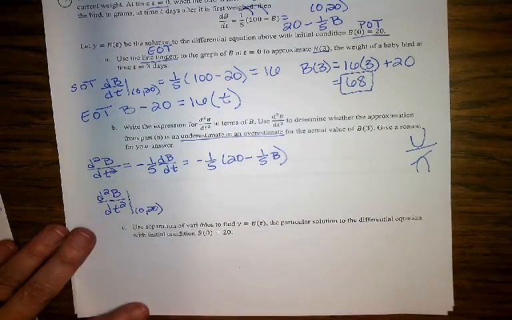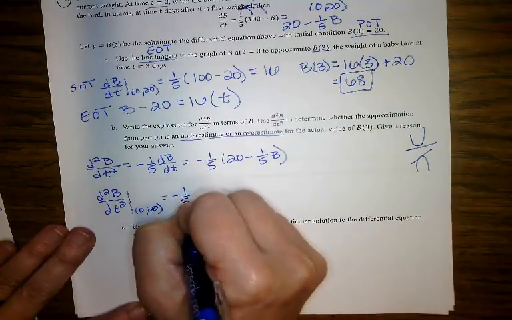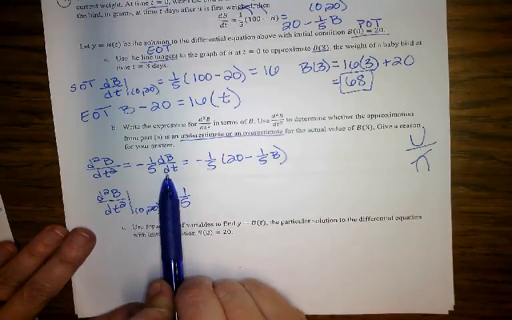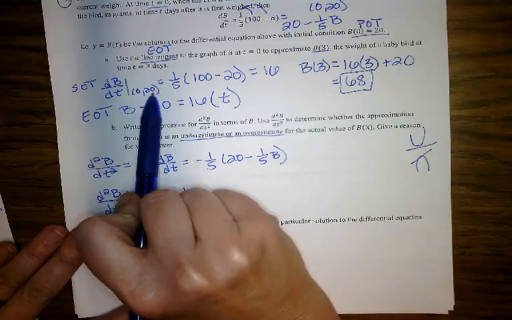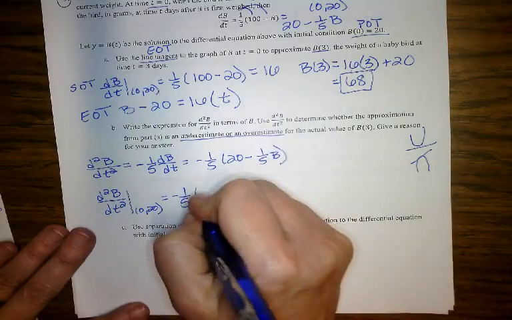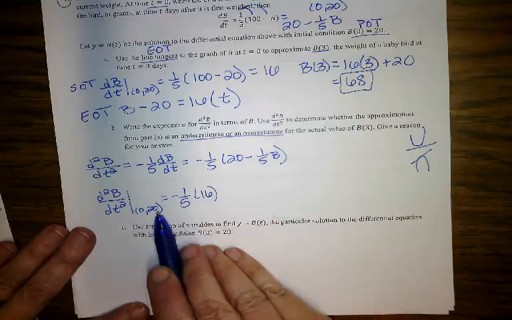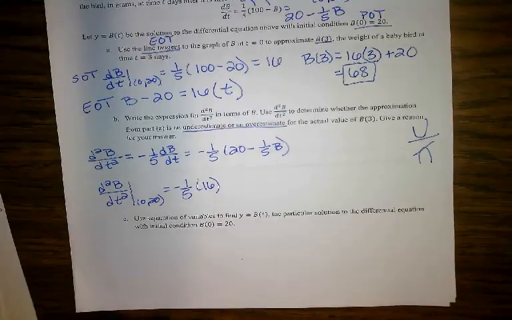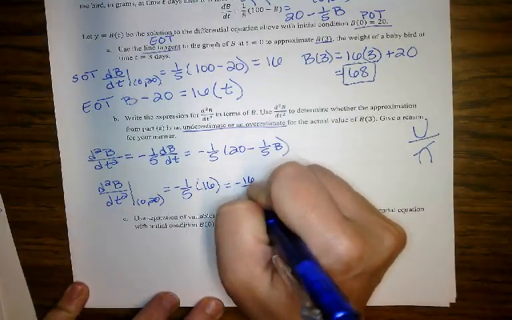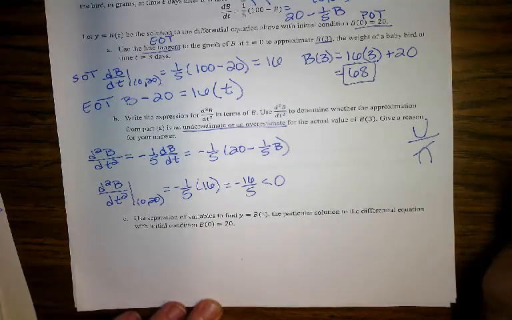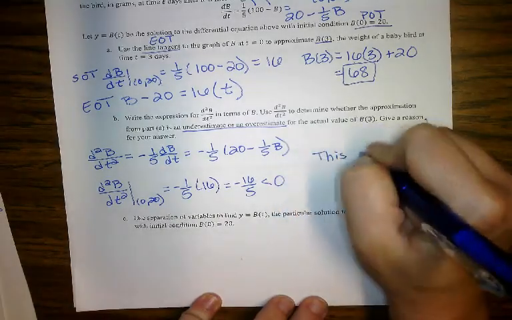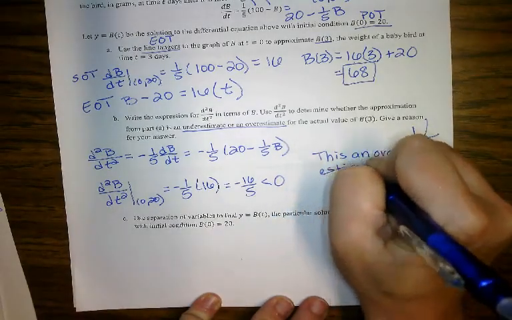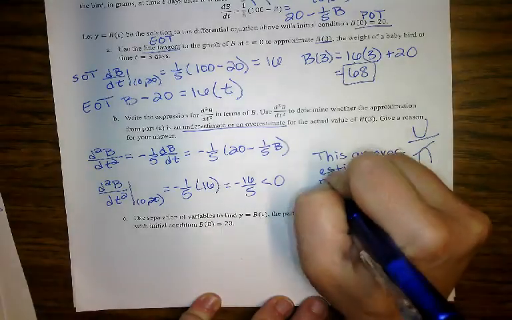Now, I could plug it into either one. I'm going to choose this one just because I already know this value. I already did dP/dt at (0, 20). It was 16. That way I just saved myself some math here. You could totally plug in 20 here and you'll get the same thing. Just look how much the math is already done for me there. So this is negative 16 over 5, which of course is less than 0. So this would be an overestimate of b of 3 because my second derivative is less than 0.